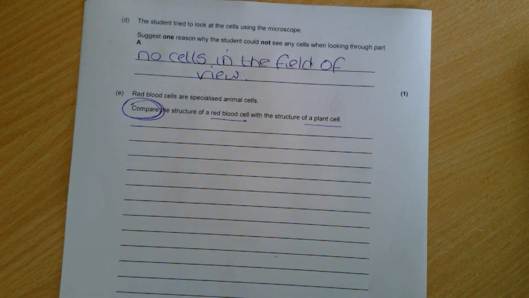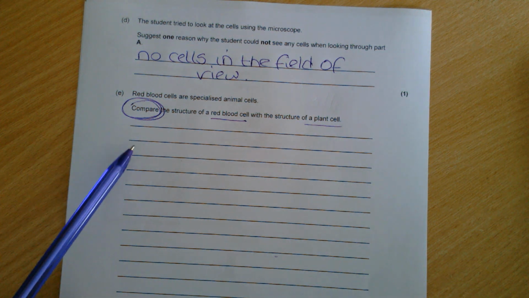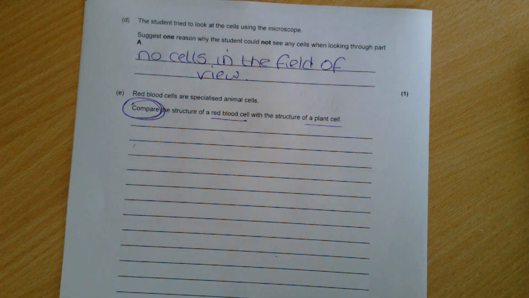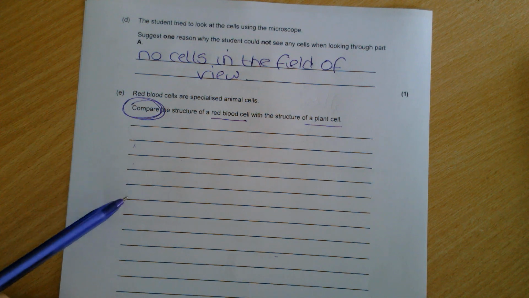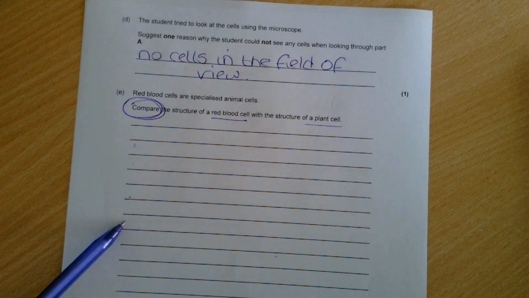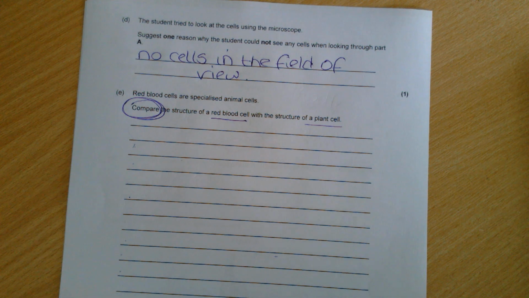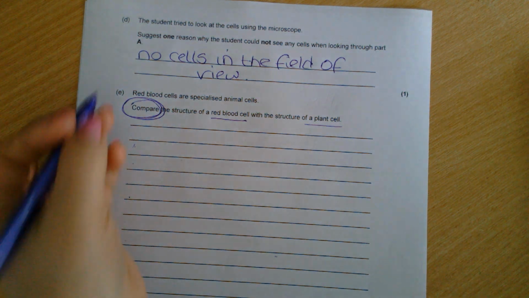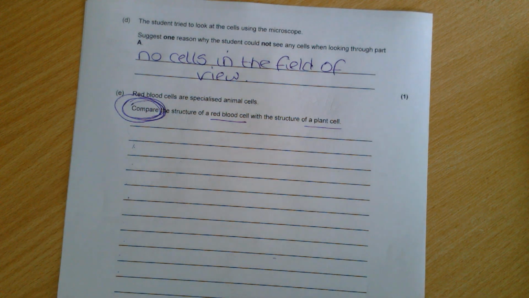Okay. So if you just listed some things about a red blood cell and then listed some things about a plant cell, you would not get the mark. That might be a way some people go about it, but you would not get a mark for just listing. When it says compare, you have to have clear comparisons within every bullet point. You know I will always encourage bullet points for a 6 marker, and I'm going to show you how to do a clear compare bullet point.